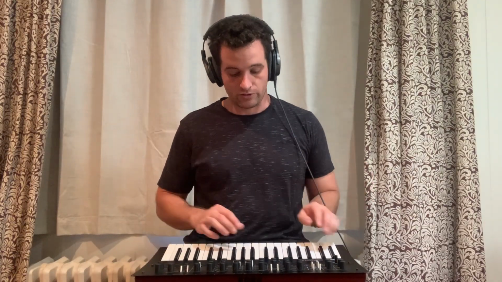So let's just try a couple different examples of that. I'm going to do kick on the 1, snare on the 2, kick on the and of 2, kick on the 3, then the snare on 4, snare on the and of 4. So it'll sound like this.